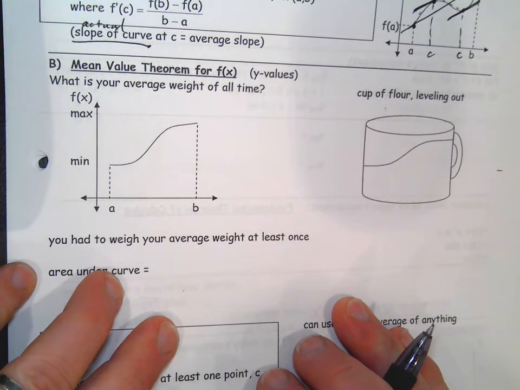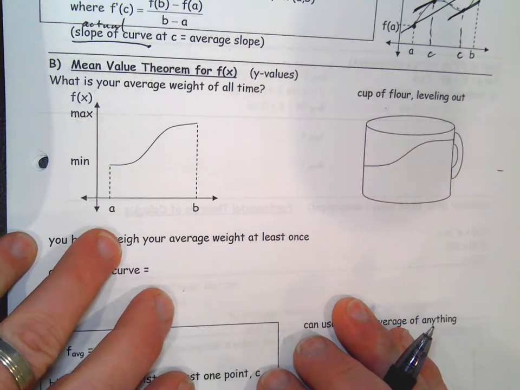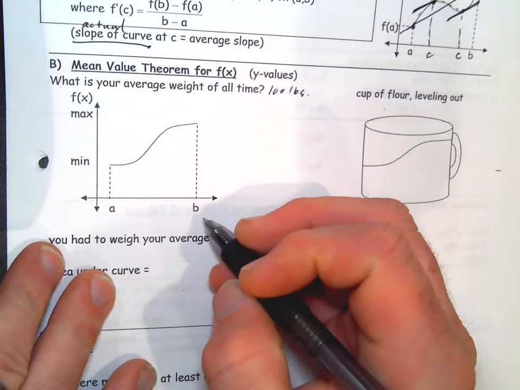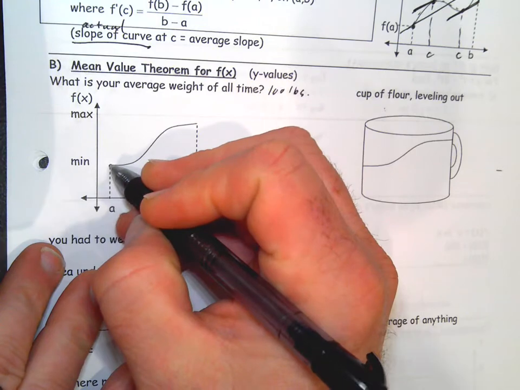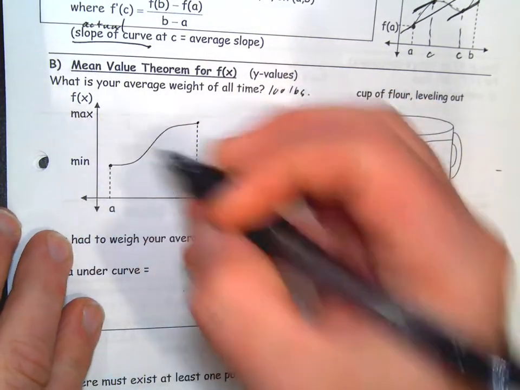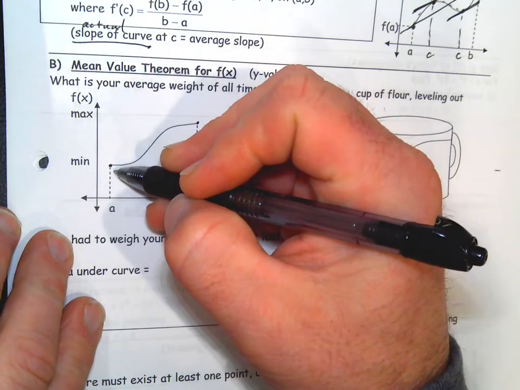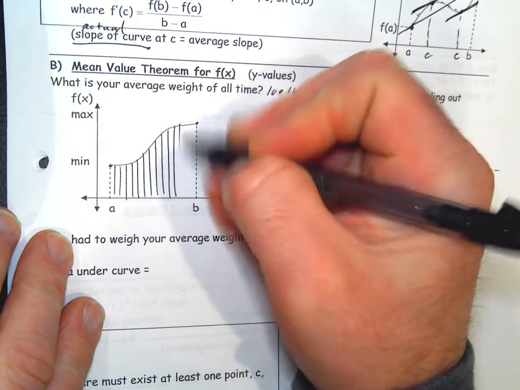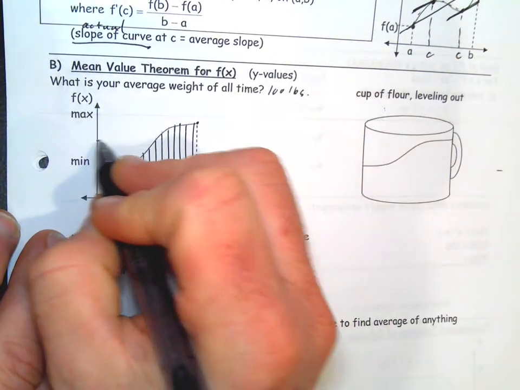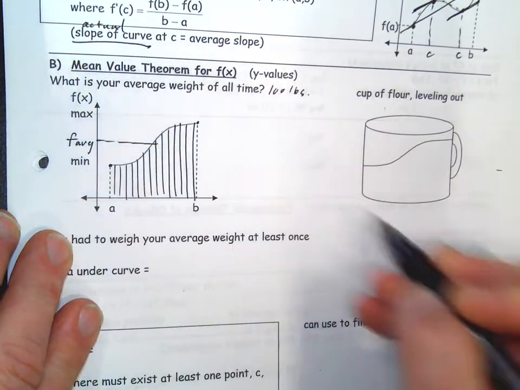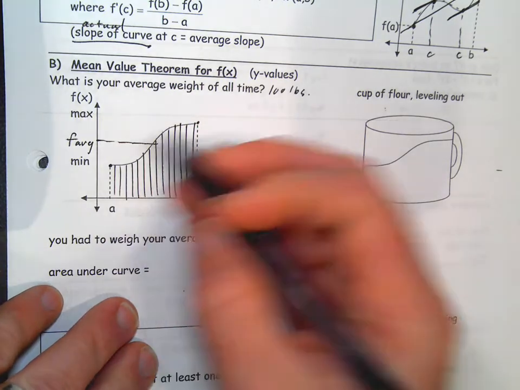And you could kind of try and apply this to some sort of real life example, like what's your average weight of all time? You're like, well, maybe it's like 100 pounds, and this is how much you weighed at the beginning, and this is how much you weighed at the end, and this is all the weights in between. Now, the average height of this curve, average y value, would be the average of the function. So that's what we're trying to find now. What's the average y value?